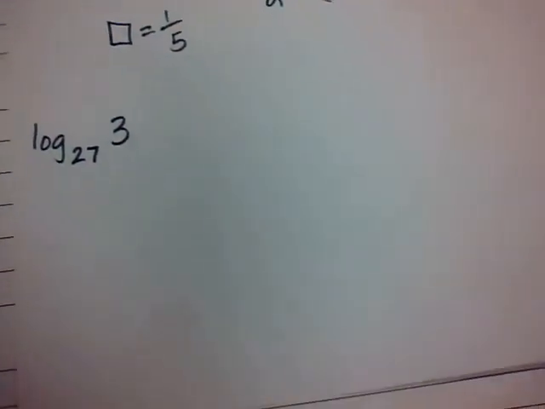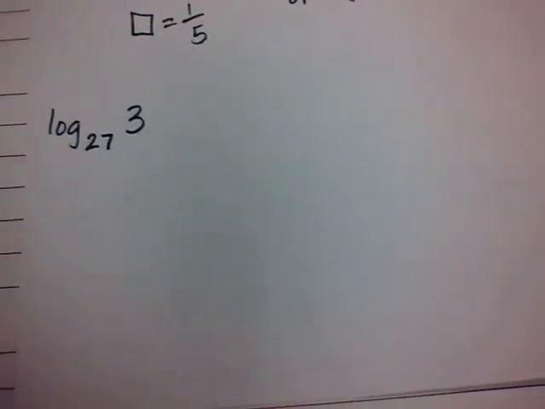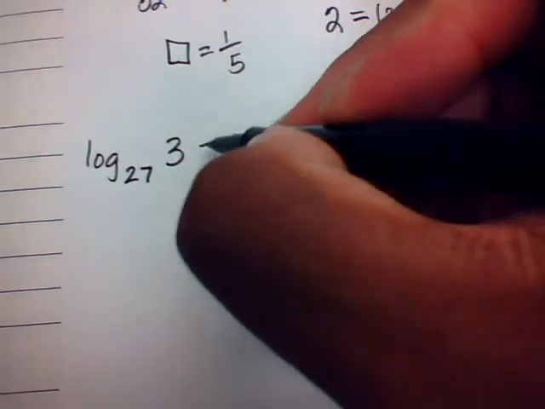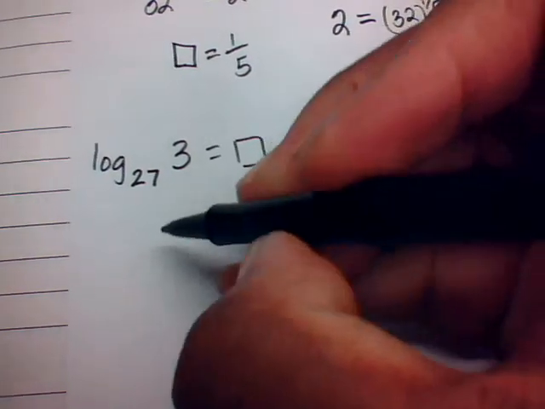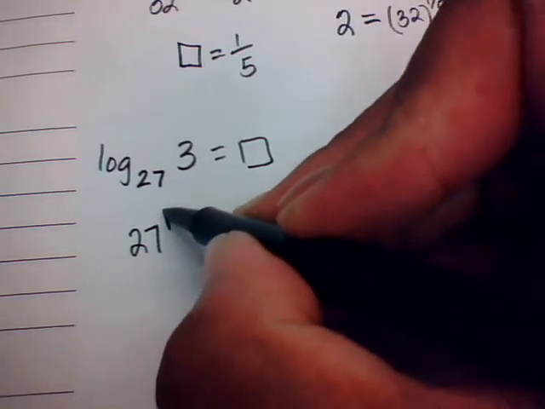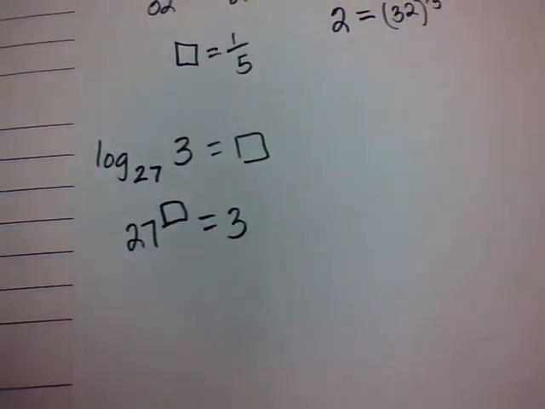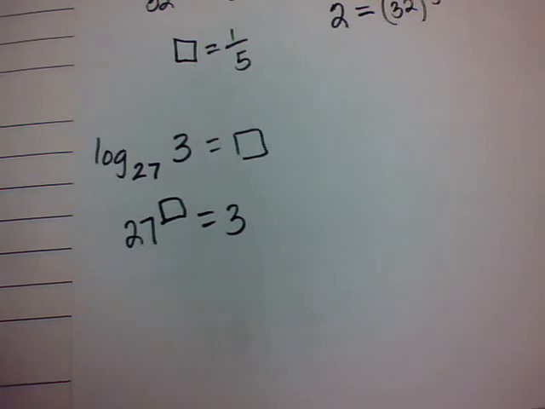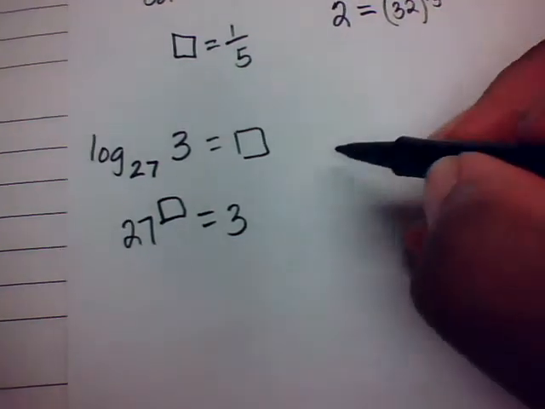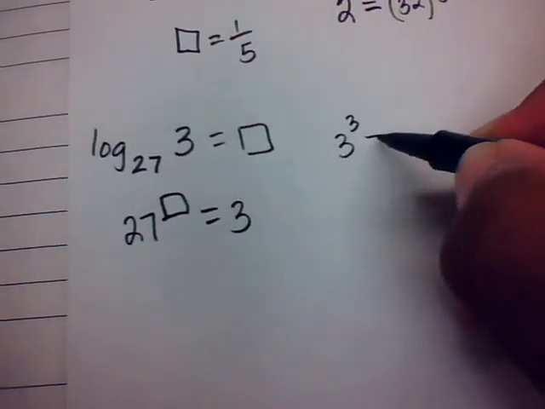And then finally, log to the base 27 of 3. Again, we're finding the missing exponent. That means that 27 to what power will give you an answer of 3. Okay? Now, I know 3 to the third is 27.